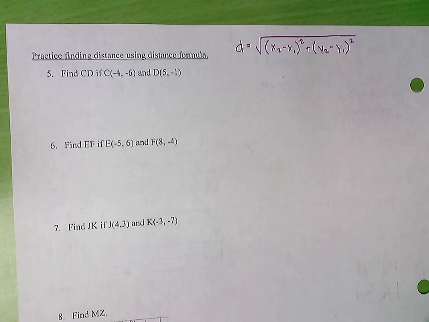Okay, that way we can refer back to that on the top of our page instead of flipping it over. So example number 5 here. We want to find the distance between points C and D, given the coordinate C is at -4, -6, and D is at 5, -1.